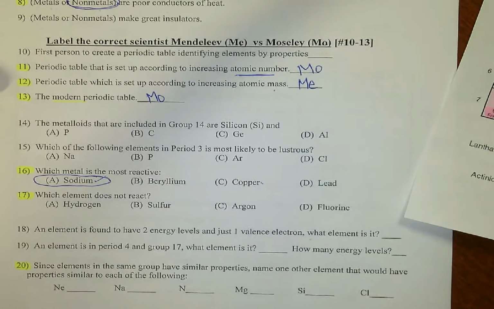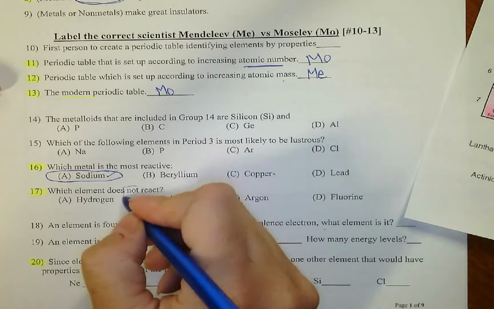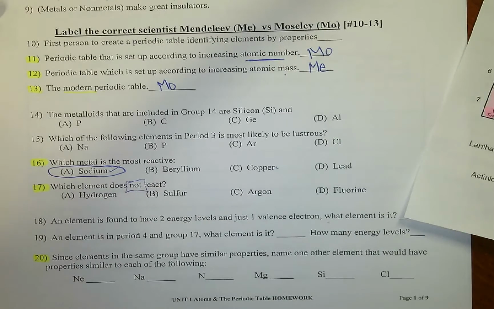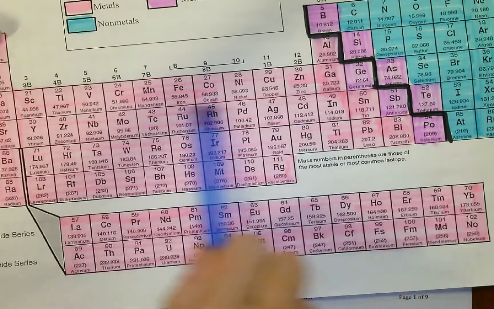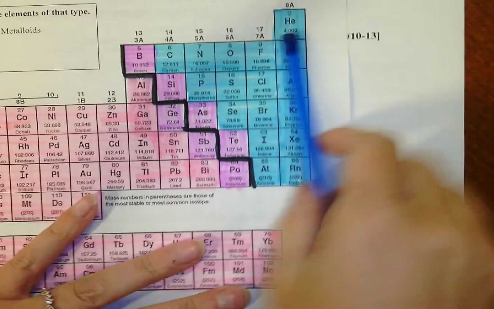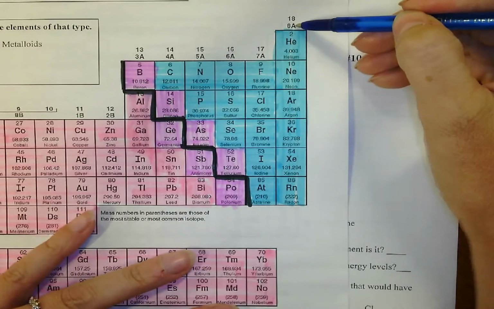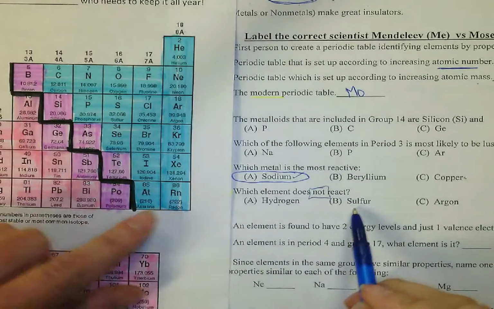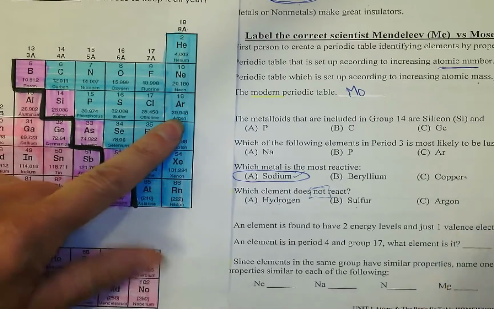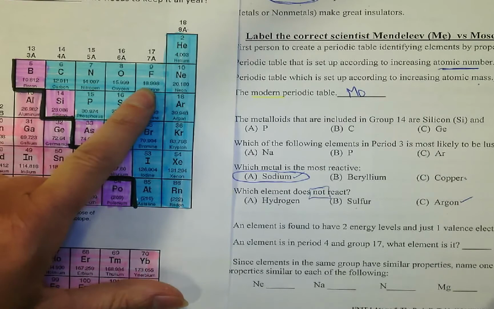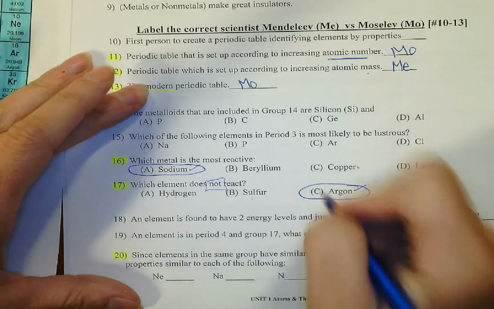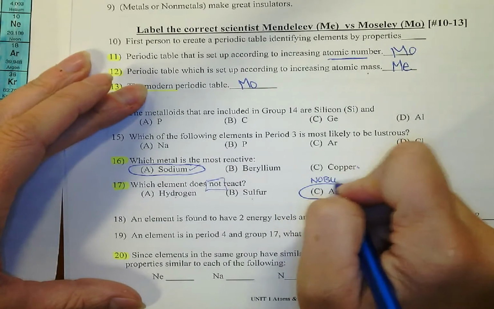And number 17, which element does not react? That would only be our noble gases. The elements in the middle are less reactive, but when we say non-reactive, we're talking about our noble gases. They already have 8 valence electrons, so they don't need any more. So I'm going to come through and say hydrogen, that's not one. Sulfur is reactive. Argon, that one looks good. And then fluorine is incredibly reactive. So I know the answer is going to be C, argon. Not react means noble gas.